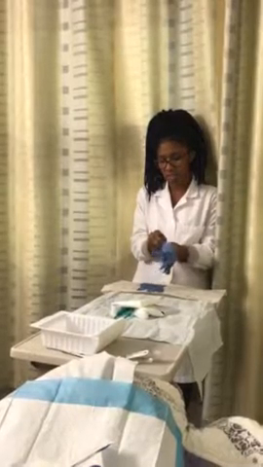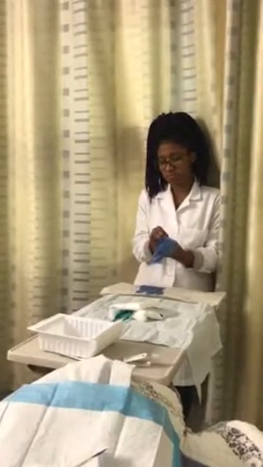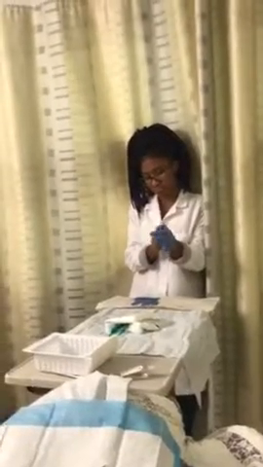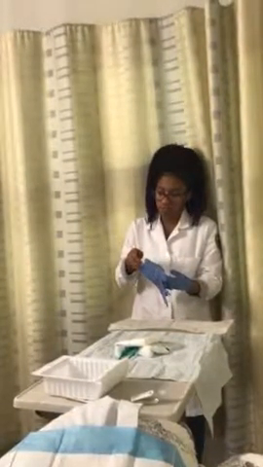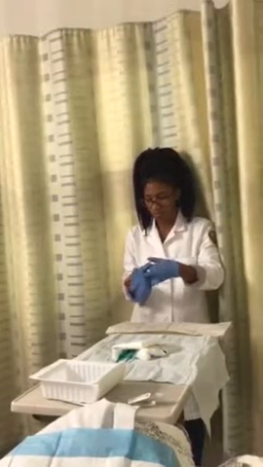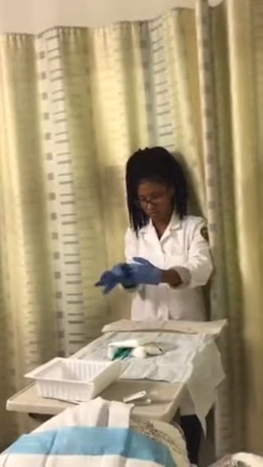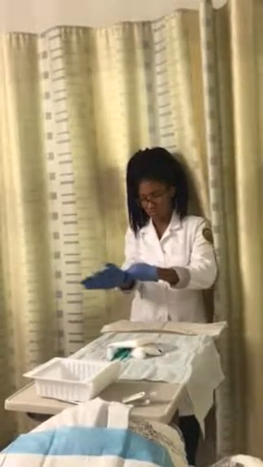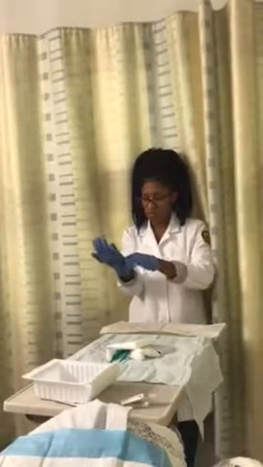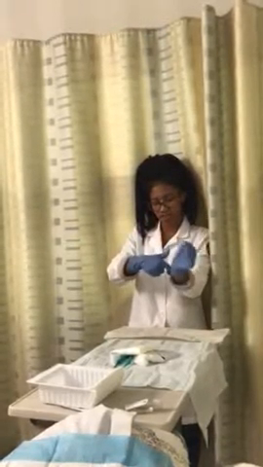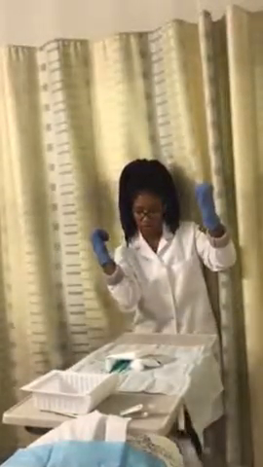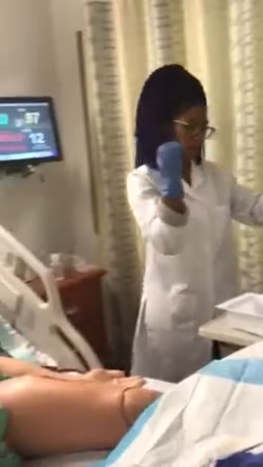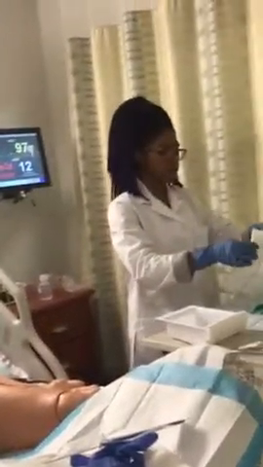I'm going to insert my hand. And now, making sure not to touch the inside part of the glove, I'm going to put on my dominant hand. And I can now fix the cuff of this glove. Okay. I'm now going to set up all of my supplies, make sure that they're ready.